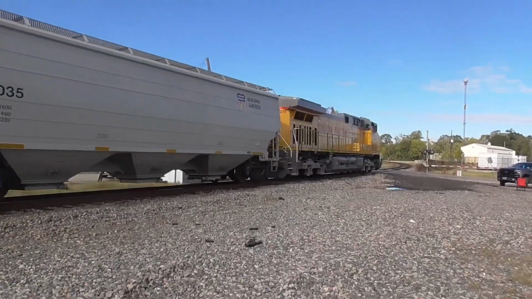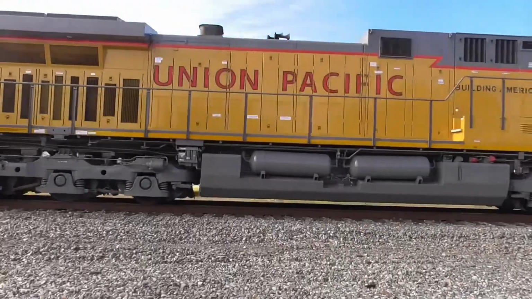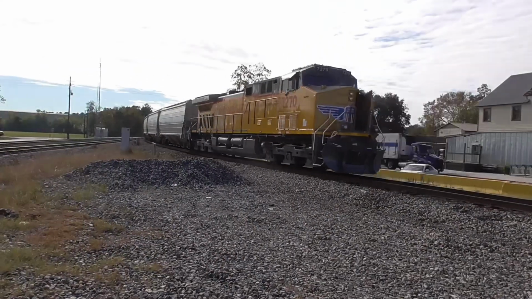Wait. Flagless, new ticket paint scheme.